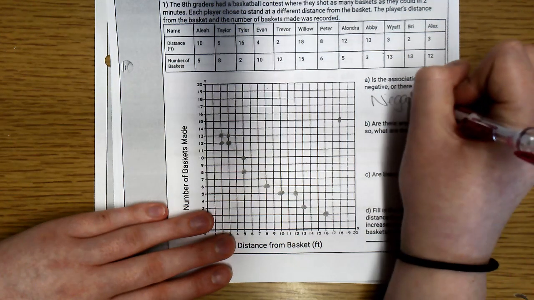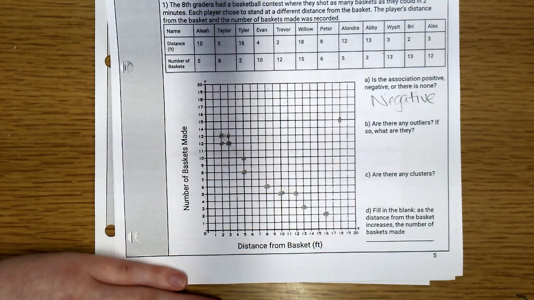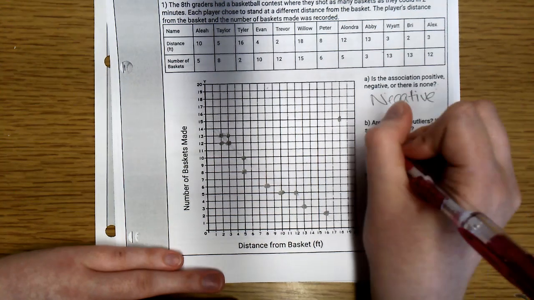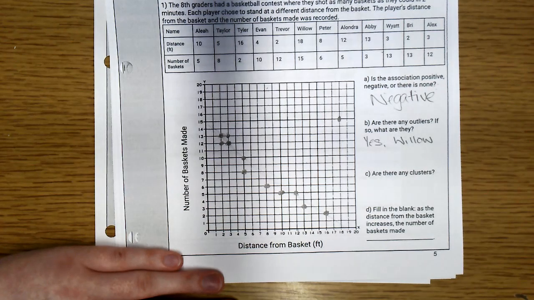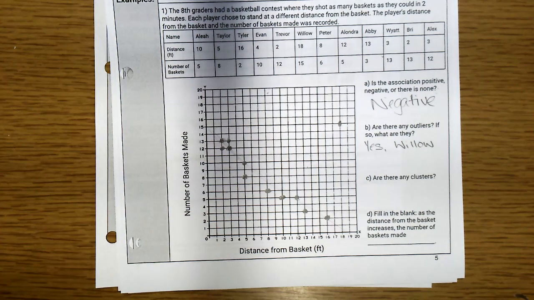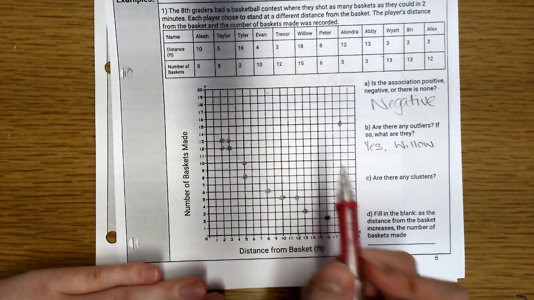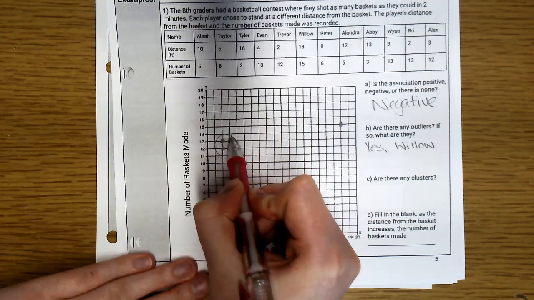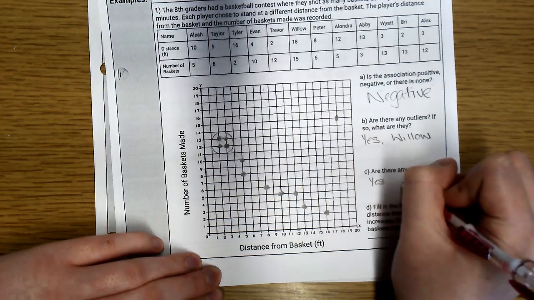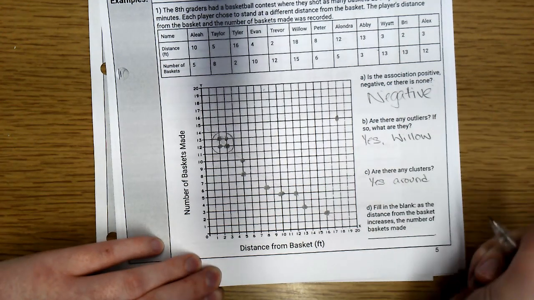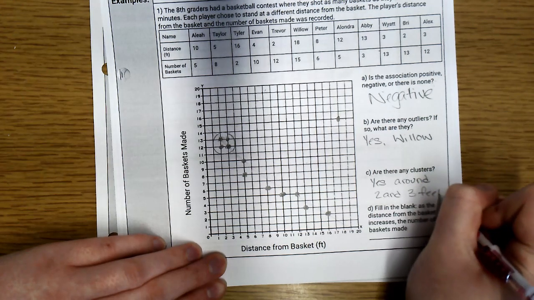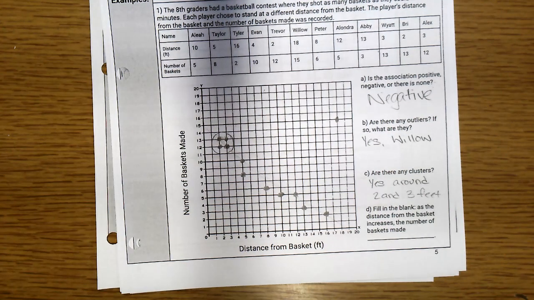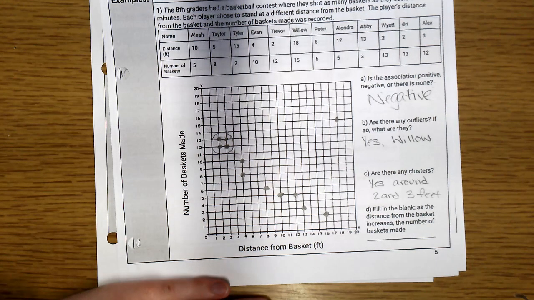So are there any outliers is the next question. Outliers are points that look like they don't really belong. Yes, our outlier is Willow, because Willow made way more shots at a farther distance than everybody else. Are there clusters? So these are like groups of points. I would say yes. I would say this is a cluster right here, around 2 and 3 feet. So that means that a lot of people at that distance made around the same number of baskets. And there was multiple people around that distance, or around that number of baskets.